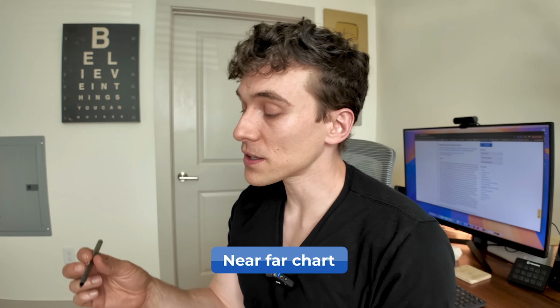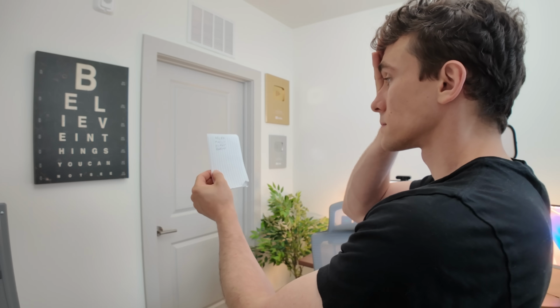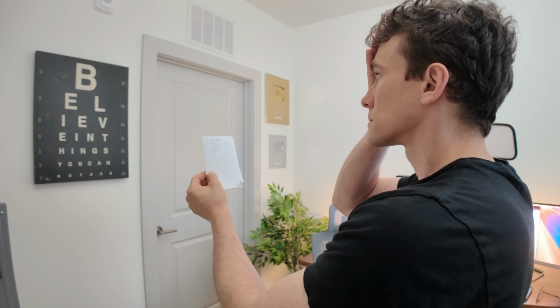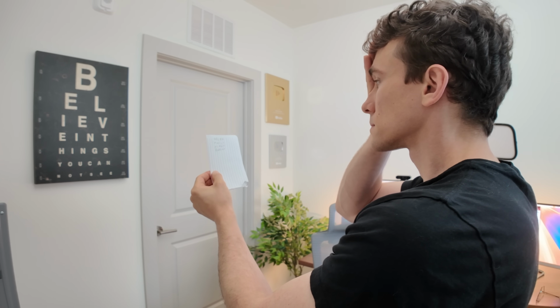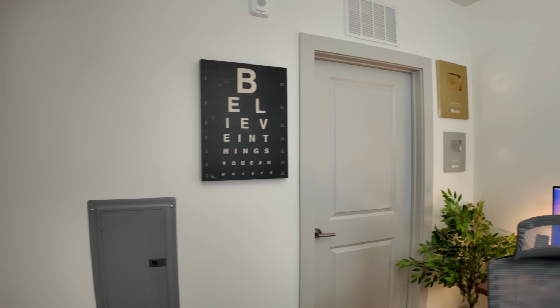Another exercise is called the near far chart. This is where you have something accommodative up close, like being able to read letters on my pen here. This is a poor example, but that's what I'm using for this video. And you focus with one eye, so either cover one eye or put an eye patch over the eye, and then you focus on the near letter that you can read, and then you relax that muscle and you look at something that's off in the distance, again, that you can read, such as in the eye clinic we use something like an eye chart, kind of like the wall art that I have here.